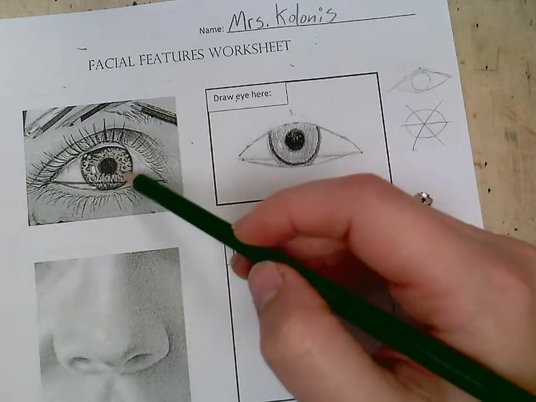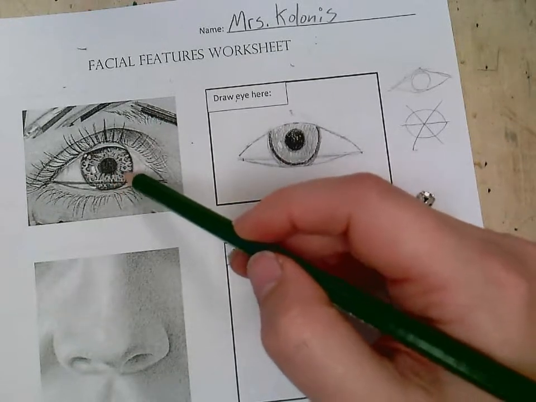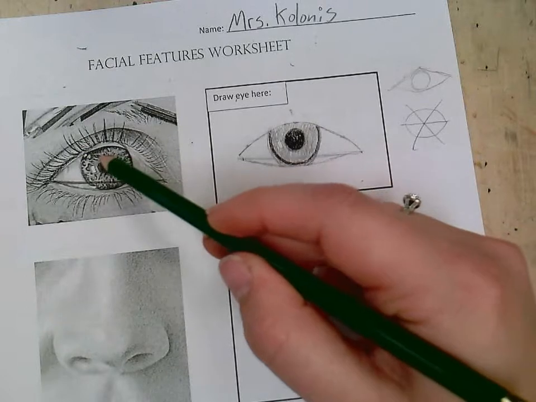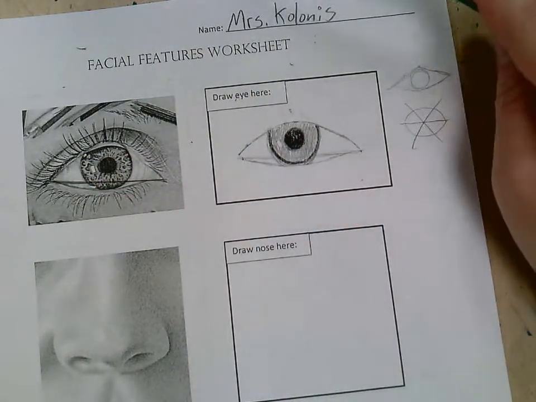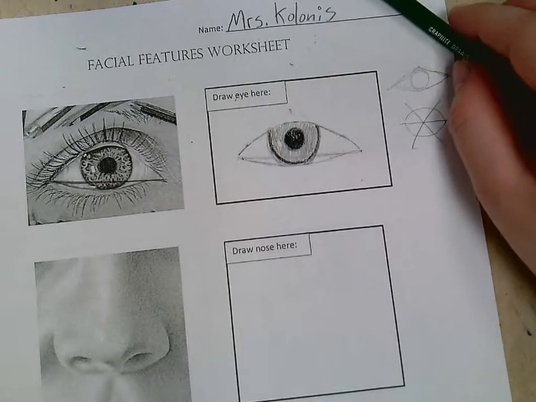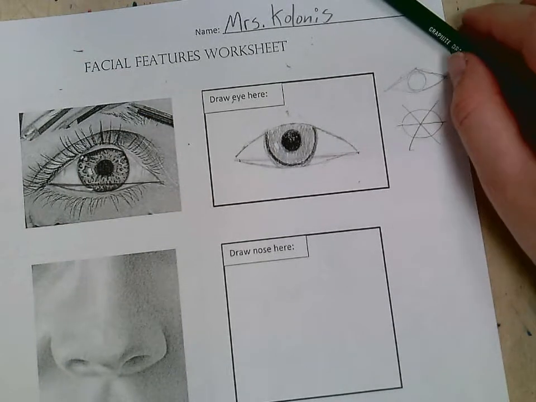But try to mimic the direction that they're going. It seems like they're all pointing toward the center. You can do that with your HB to begin with until you feel confident, and then darken up the really black areas with the 9XXB.